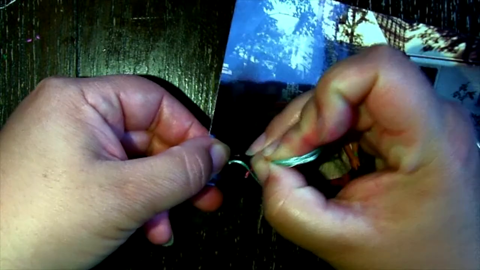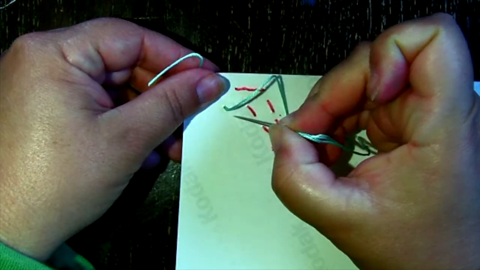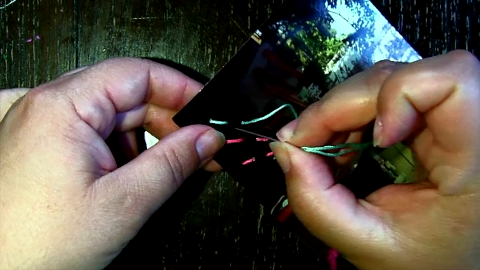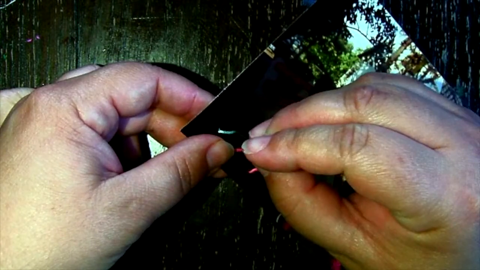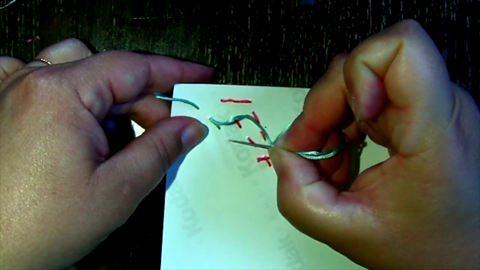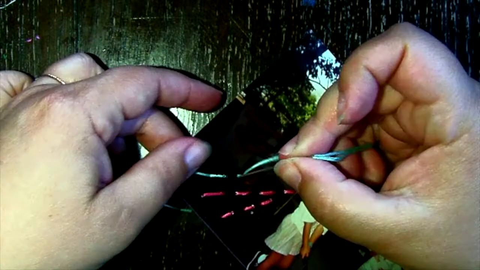Just move forward a little bit and then poke it through the back. And then to do a back stitch, when you get back to the front, I'm going to do it right here. You're going to go back to the previous stitch and go through that hole, and you'll see that the stitches are connected. A back stitch helps to create a solid line, whereas the basic stitch, you have the space in between.